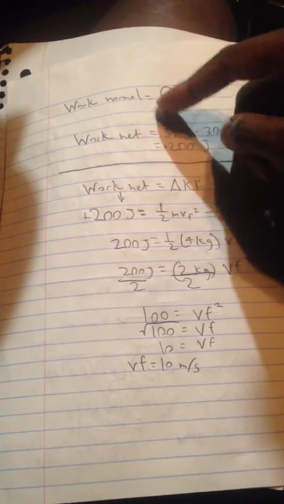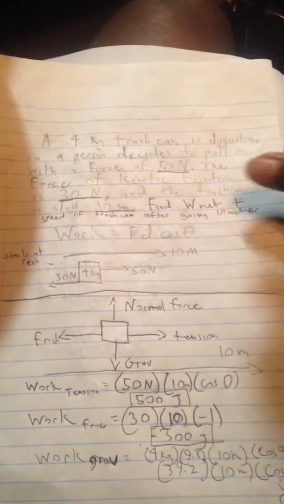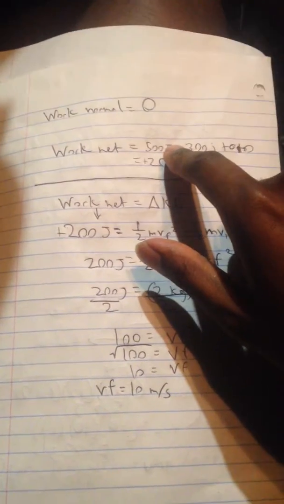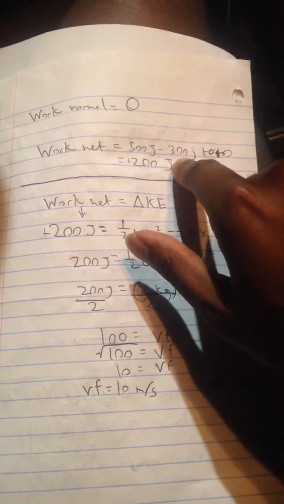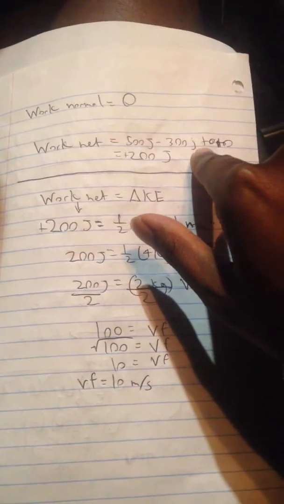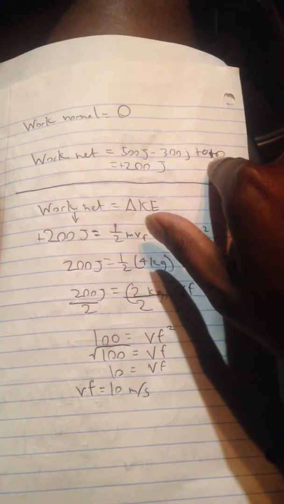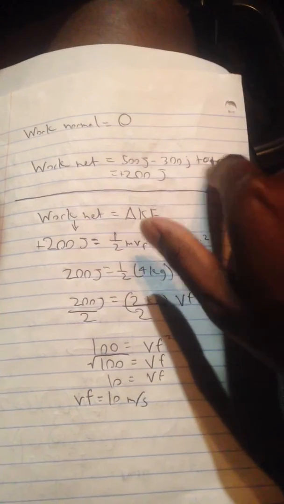So with that being said, the work of the normal force will also be 0 because the normal force is going up in the problem, but the trash can has to go 10 meters to the right. So the net work is 500 joules from the tension, minus the 300 joules from the friction, plus the gravity and the normal force, that gives you plus 200 joules.